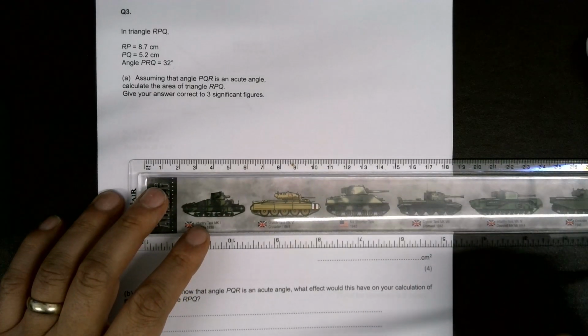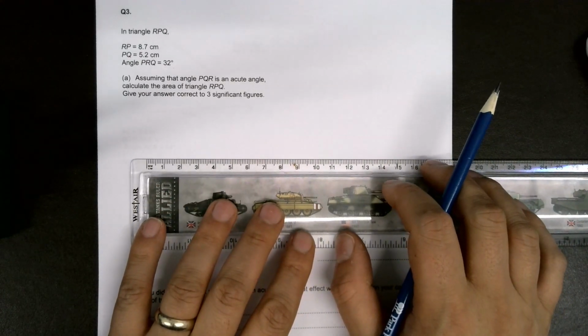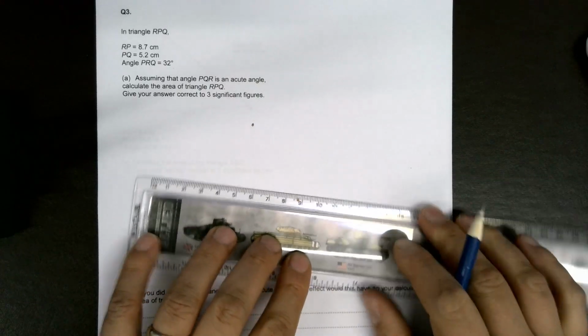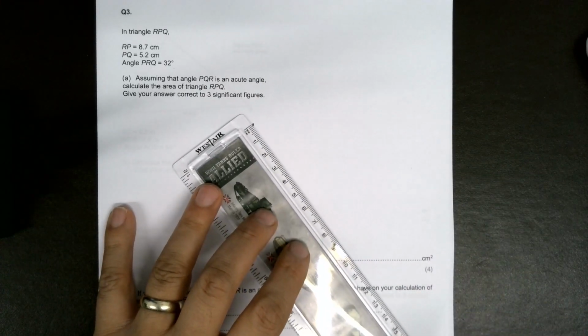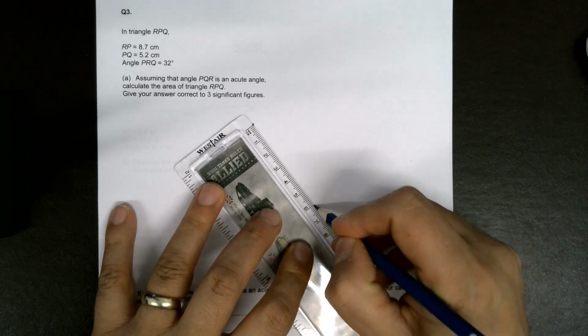So RPQ, and R I'm going to put here at the top. R to P, this isn't going to work out exactly because I'm not measuring it exactly, but let's go.